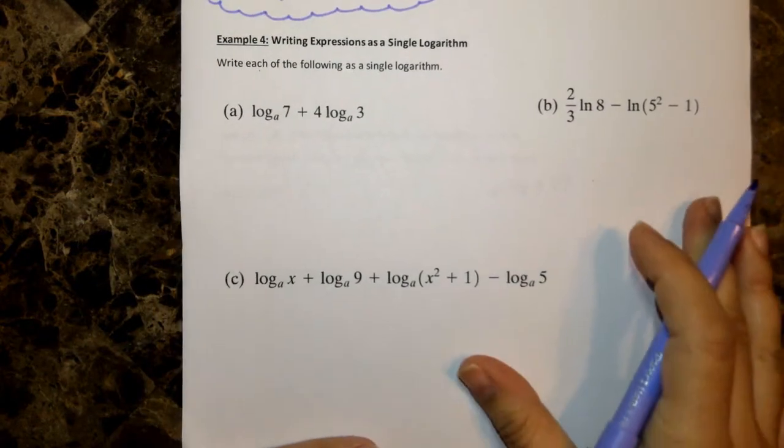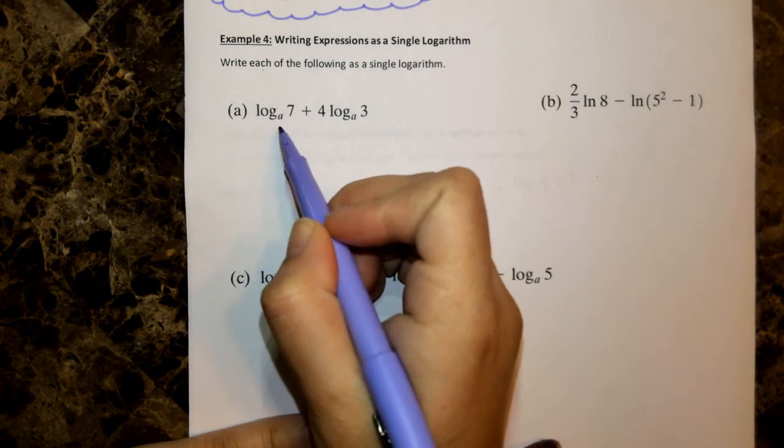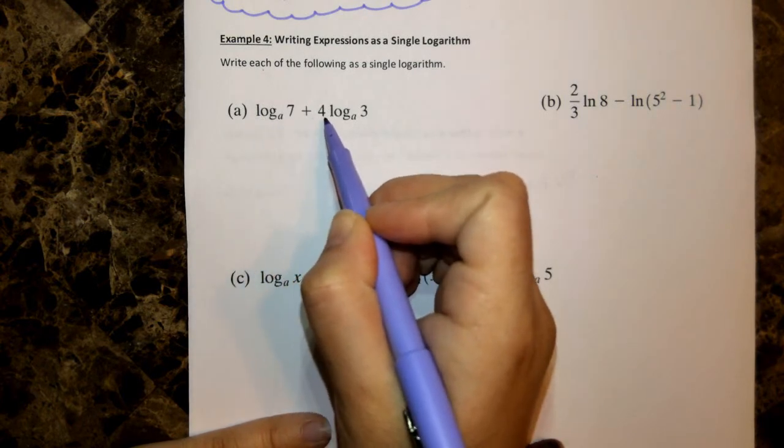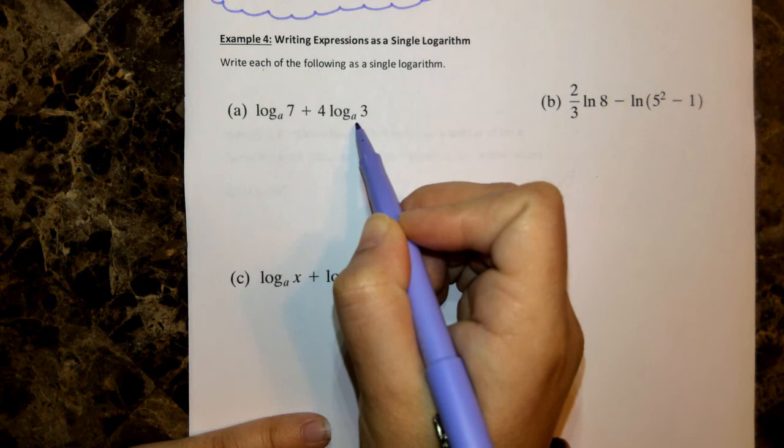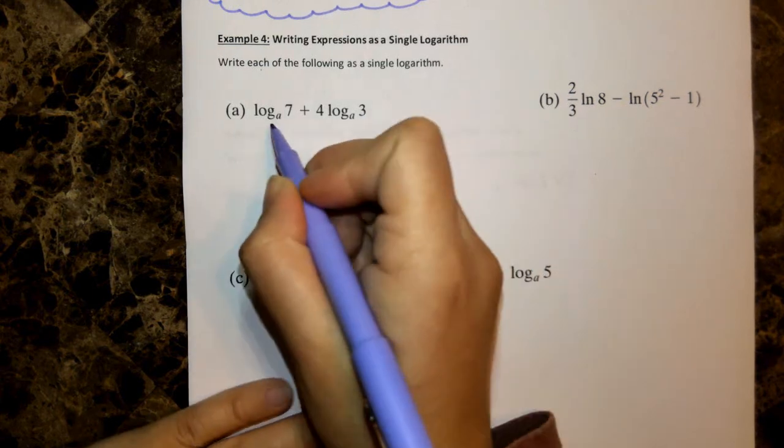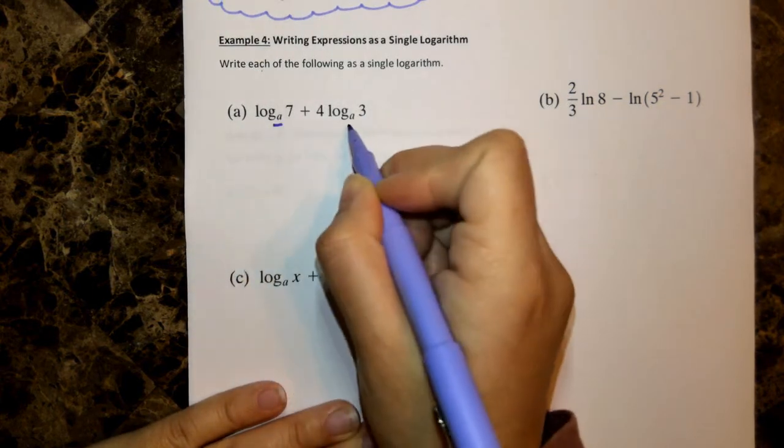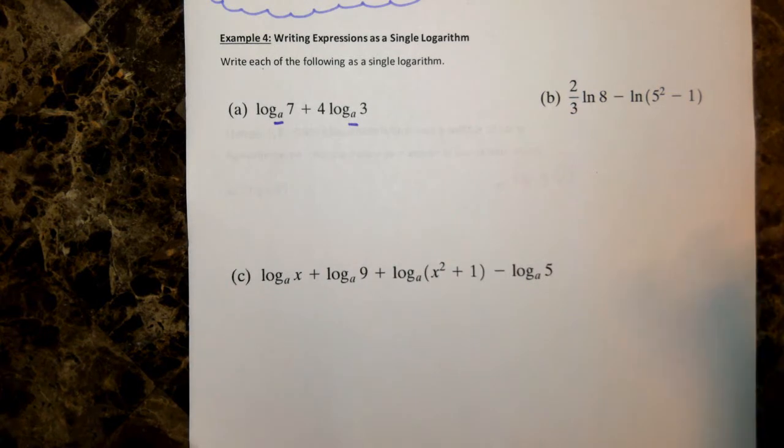So example number 4, part A, we have logarithm base A of 7 plus 4 times logarithm base A of 3. Now the first thing I notice is that these have the same base. They both have base A. They have to have the same base if we want to combine the logarithms, which they do.